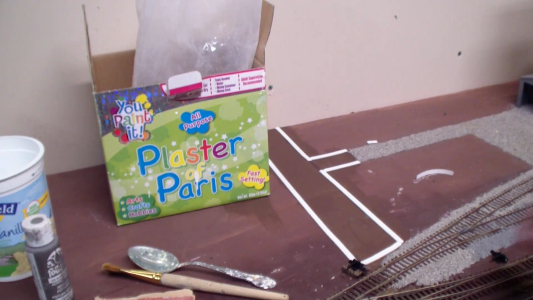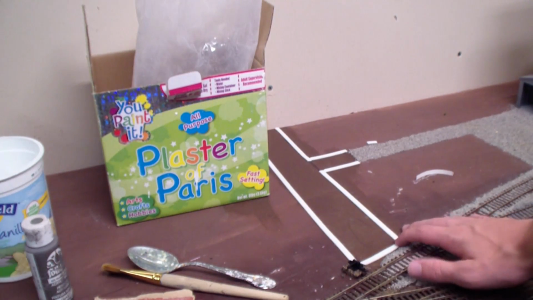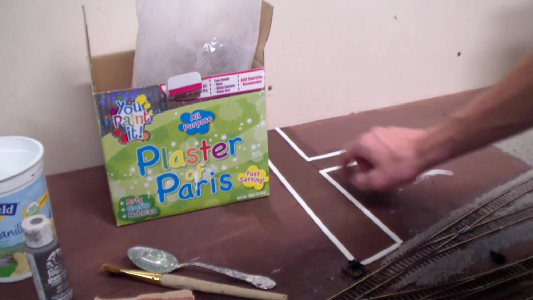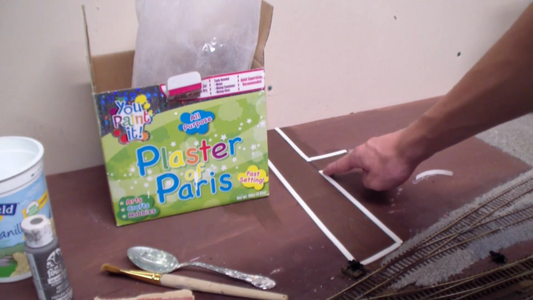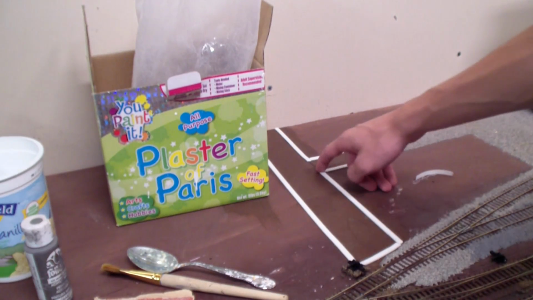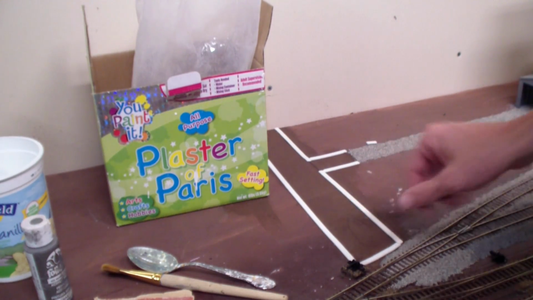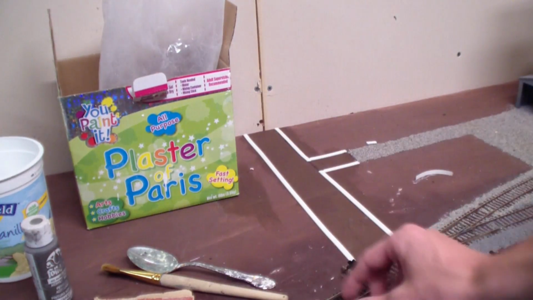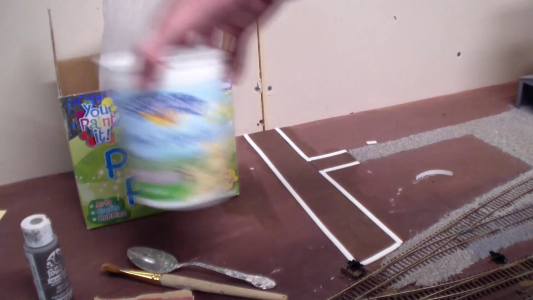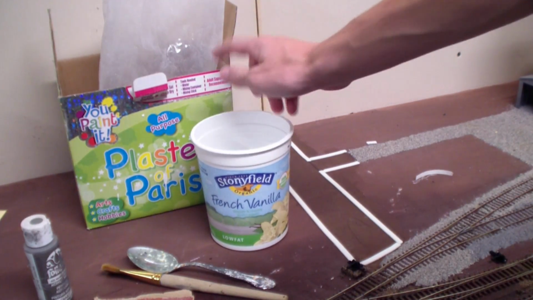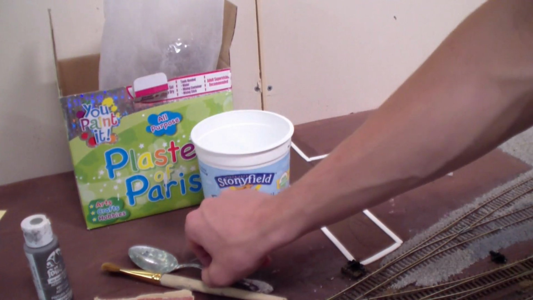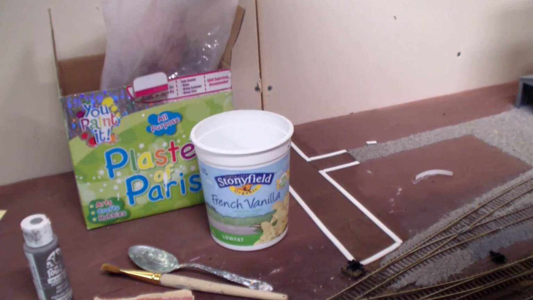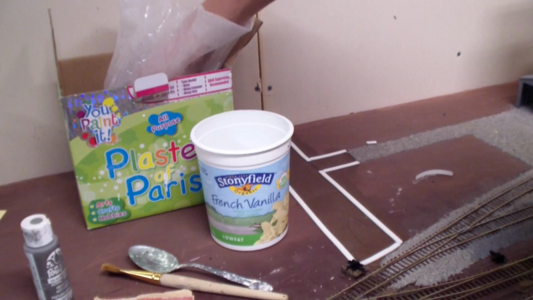Alright, I've gotten all the paving tape laid down. One thing you want to make sure you don't do is have the little ends like this. You don't want those overlapping because it will throw off the level of your road. So now we're going to start mixing up the plaster. You're going to want to follow the instructions on what the box or bag says.